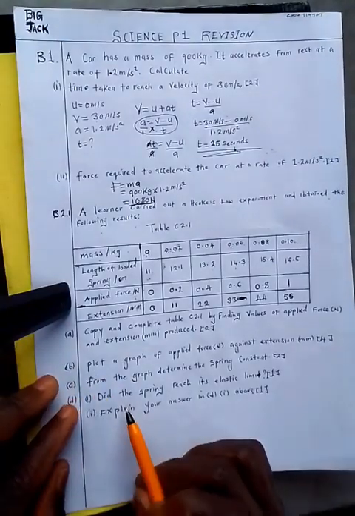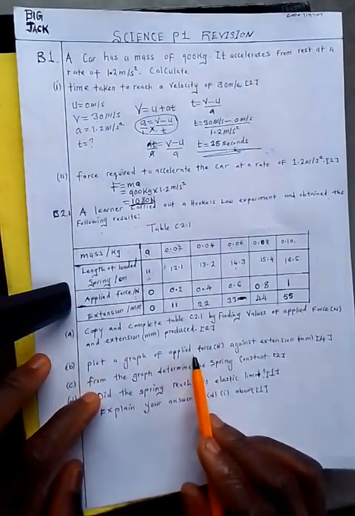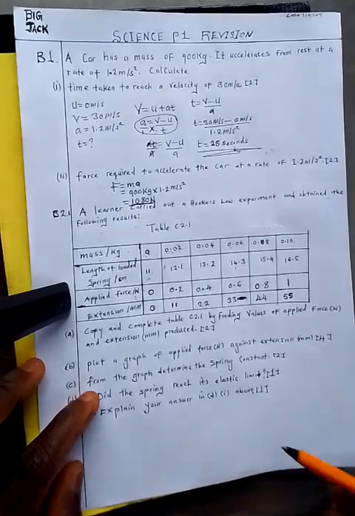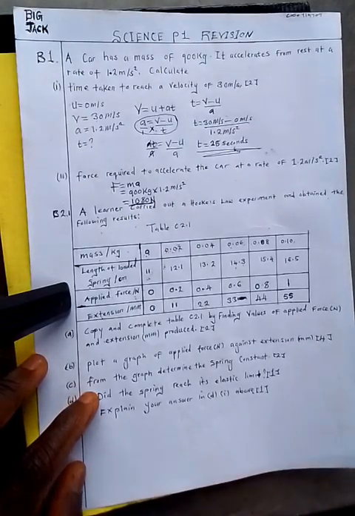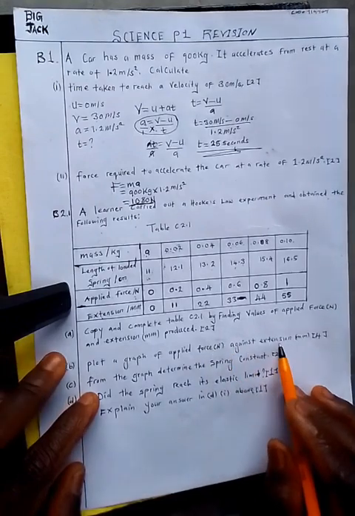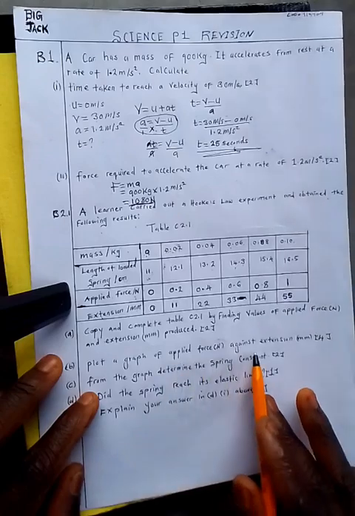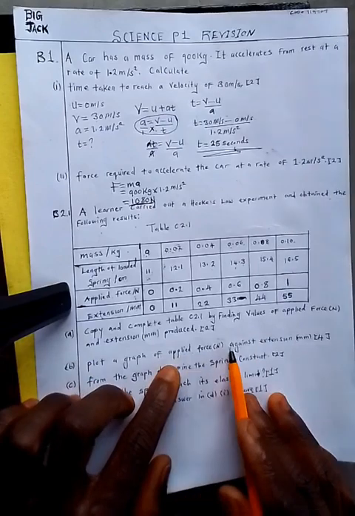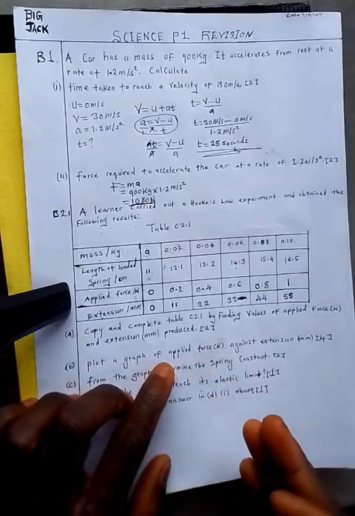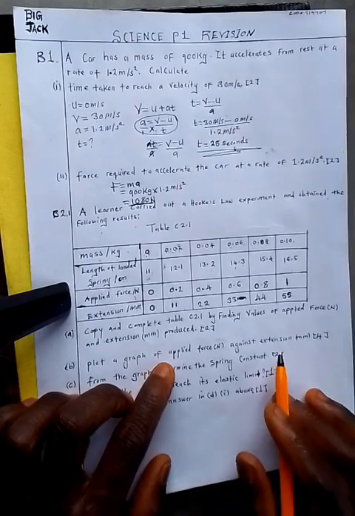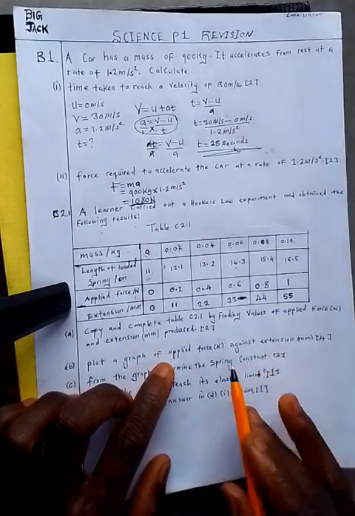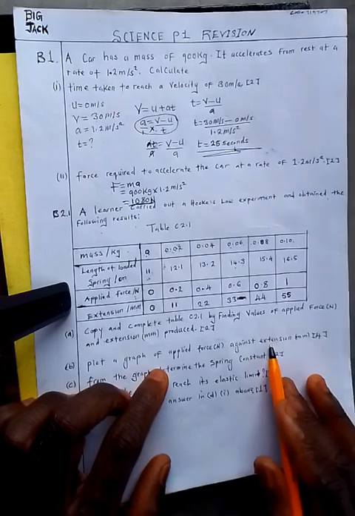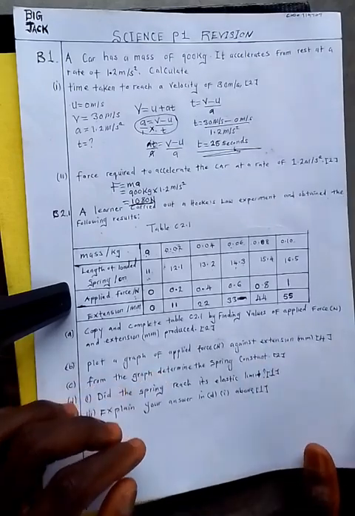Okay, so as for question B, it is saying we need to plot now a graph of applied force against extension in millimeters, 4 marks. So we are plotting the graph of the applied force in newtons against extension in millimeters. So whenever the question is saying like this, meaning what comes first should always be in the y-axis. Then what comes at the end should always be in the x-axis. So this one is for the y-axis, this one for the x-axis. So let's plot the graph.